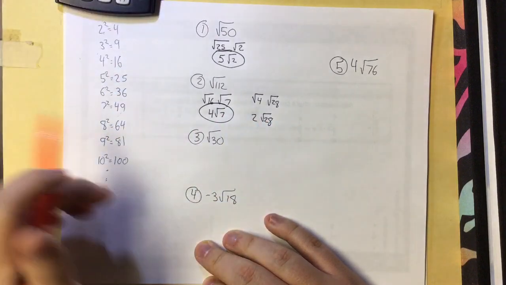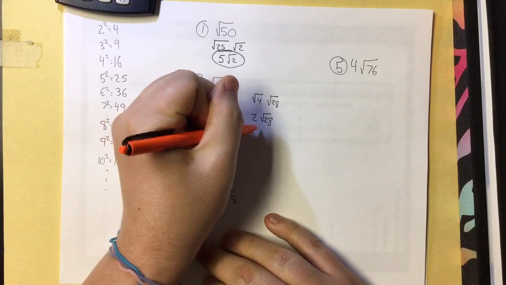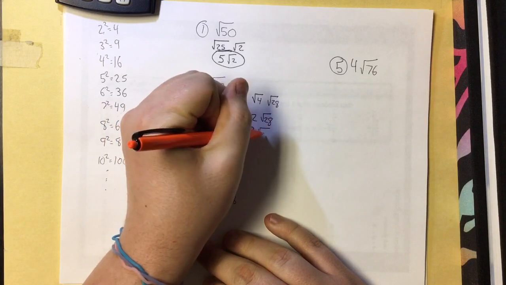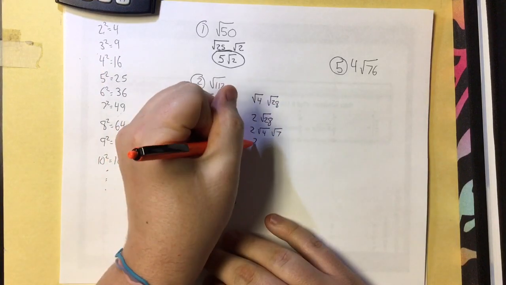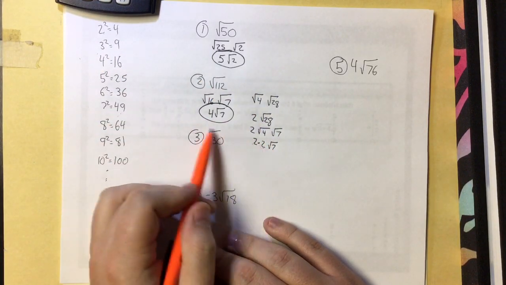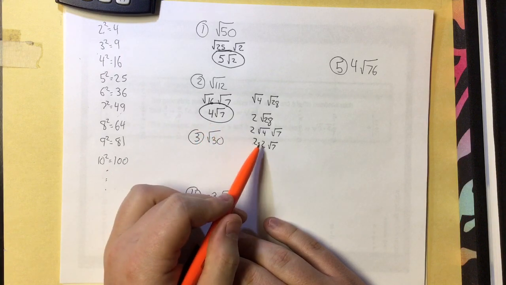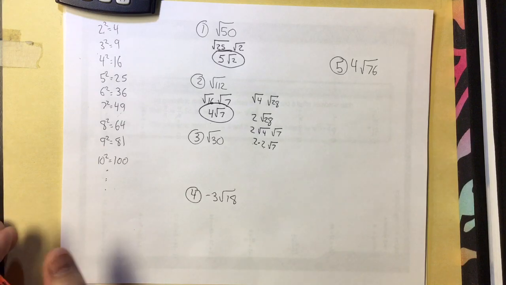28 is divisible by 4. We can break our 28 apart to 4 and 7. Square root of 4 is 2, so we have 2 times 2 radical 7. 2 times 2 is 4. 4 radical 7. So you get the same answer either way.